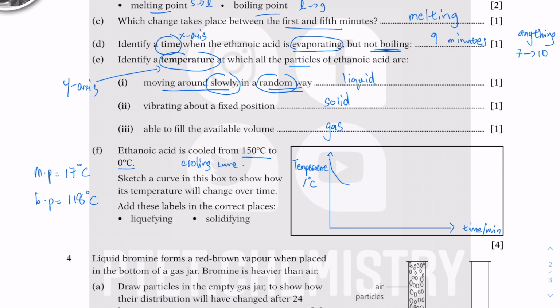So the temperature will go down, and then it will go down further, and then it will go down like this, and it will go down like this. All right, so we know that this is the gas to liquid, so this is the liquefying, so it's basically the condensation, and this bit is the solidifying. Basically it's the stage where you form the solid, meaning to say it has to be freezing.